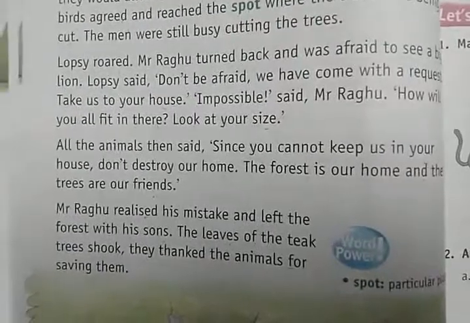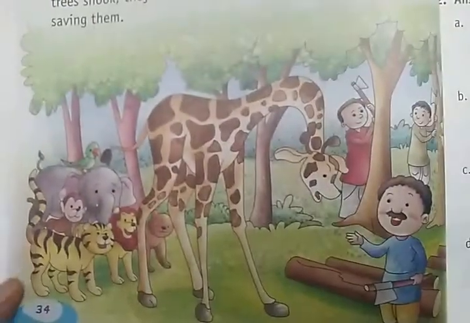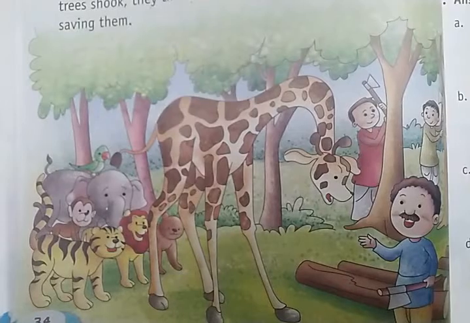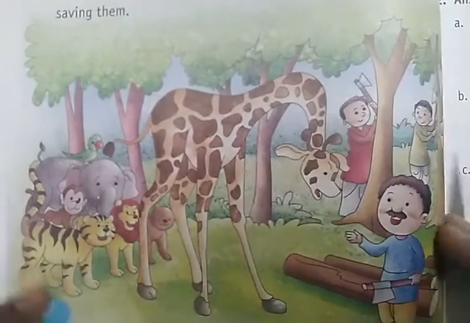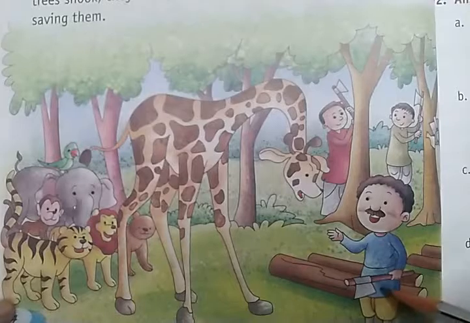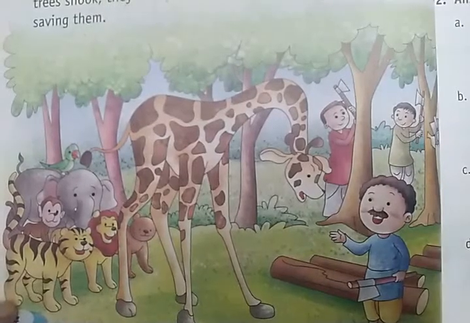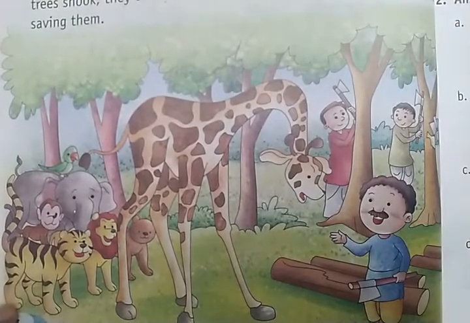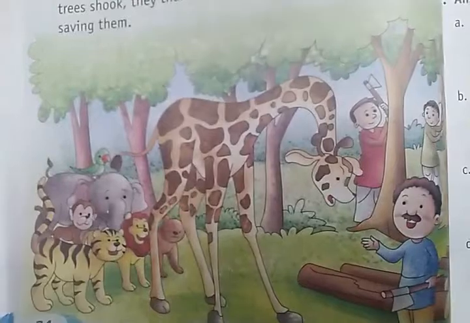Okay, so here you can see the picture and understand this. All the animals arrived on the spot. Here they are having the conversation. They have a talk with Mr. Raghu, and Mr. Raghu understood that he has realized his mistake, and he went back. He left the forest with his sons.